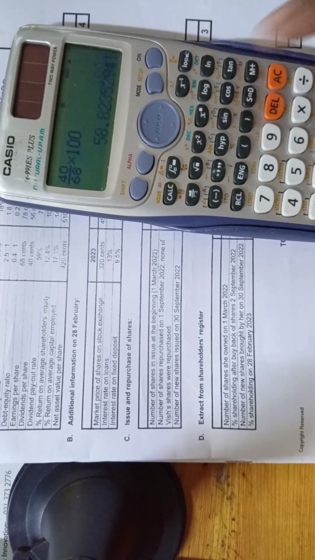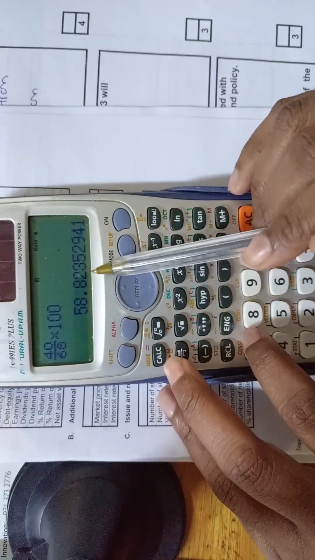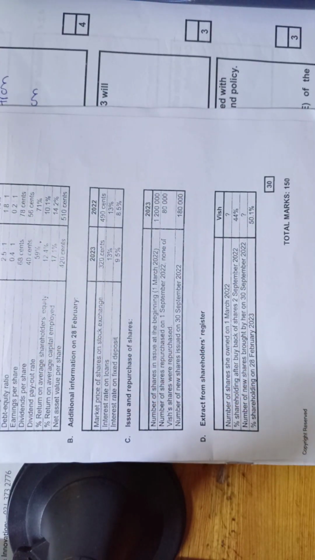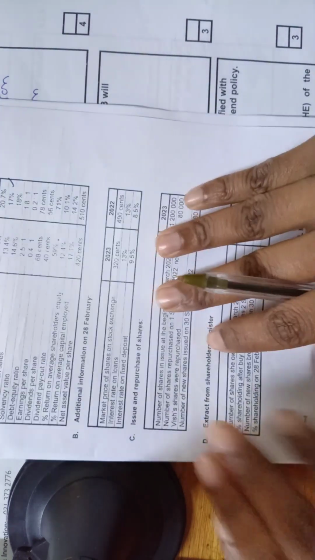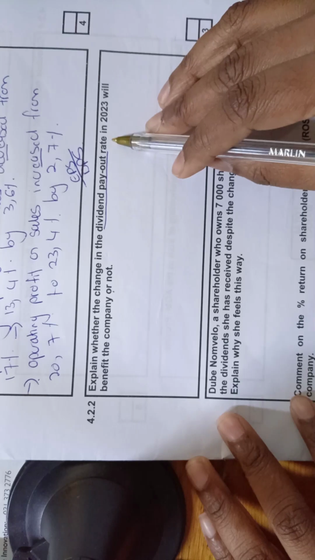So when I put this in the calculator, I said DPS over EPS. My DPS is 40, my EPS is 68. So it means out of the earnings, out of the 68 cents that I earned, I paid 40 cents of this to my shareholders. So my dividend payout rate from the earnings is 58.8, which is 59%. Okay, so that is how I got my dividend payout rate. It basically tells me from the earnings that I made for that year how much was paid out in dividends, right?